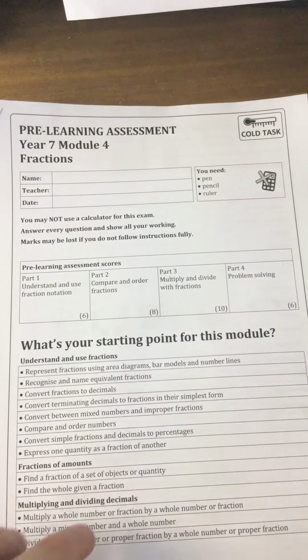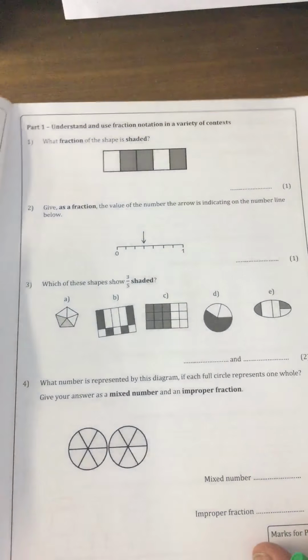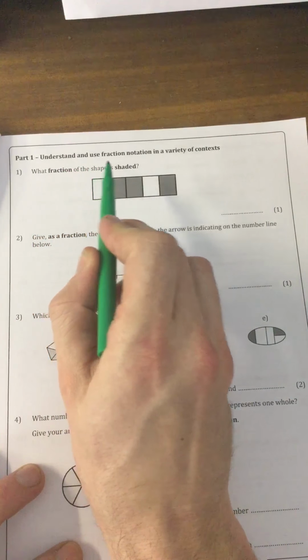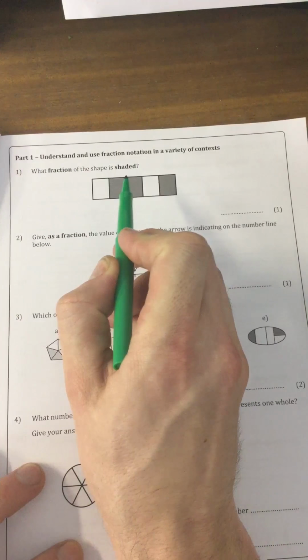Right, so Year 7, Pre-Test, Module 4, Walking, Talking, Mock. So, question 1. What fraction of the shape is shaded? There's some bold words which are important, otherwise we'd underline them.